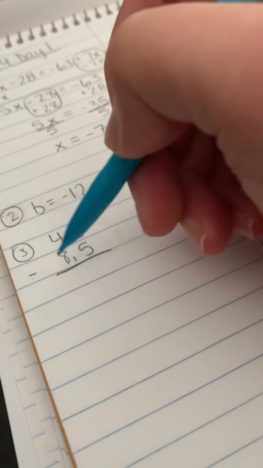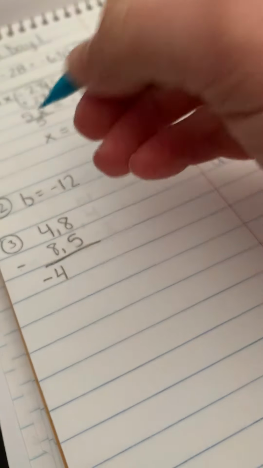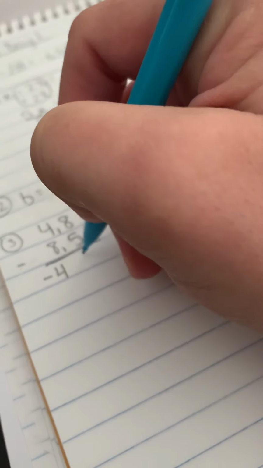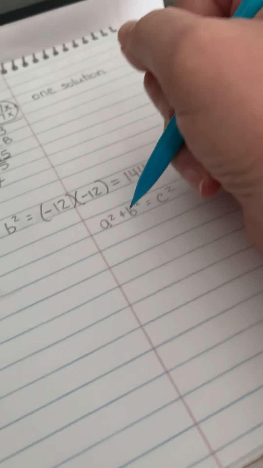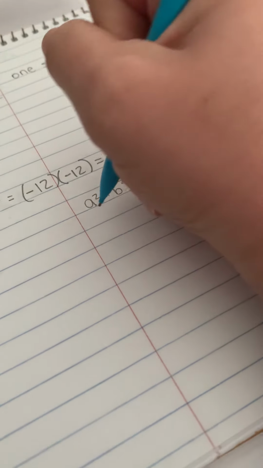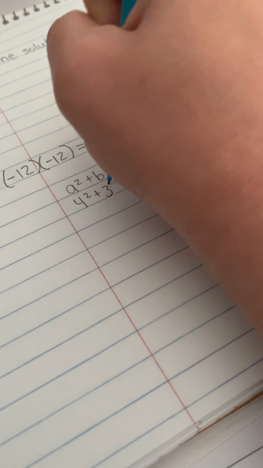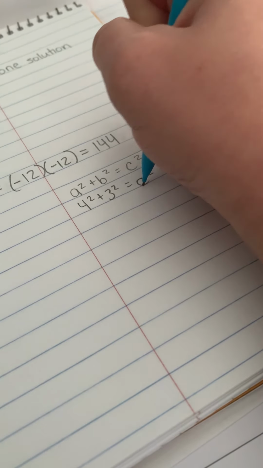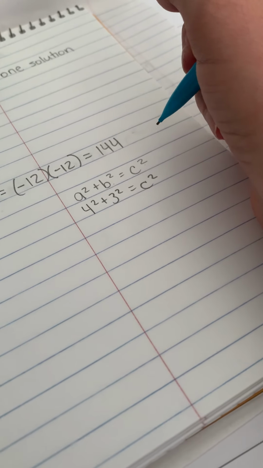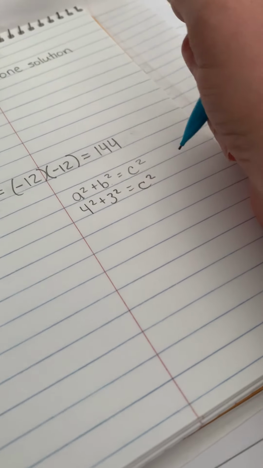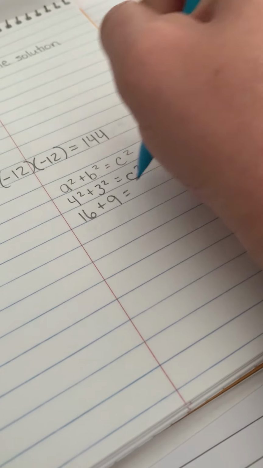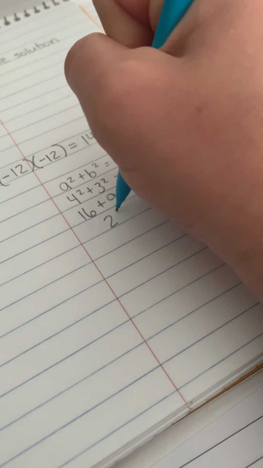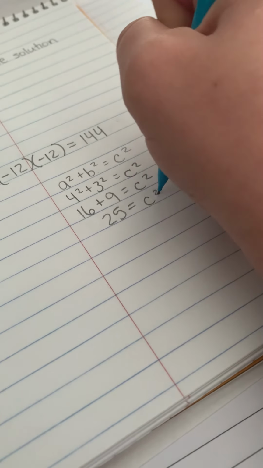So we have 4 minus 8 is negative 4, and 8 minus 5 is 3. And we're going to take the absolute value of this negative. So we have leg lengths of 4 and 3, and we're going to plug that into our Pythagorean theorem. So I would have 4 squared plus 3 squared equals c squared. Remember, c is our diagonal, which would be a line segment between 2 points. 4 squared is 16, 3 squared is 9, equals c squared. 16 plus 9 is 25, equals c squared.